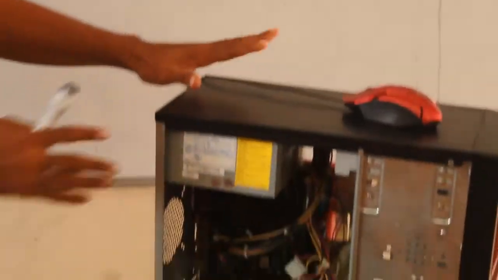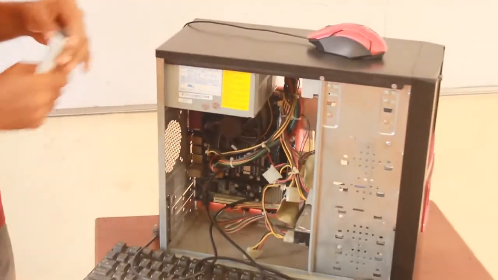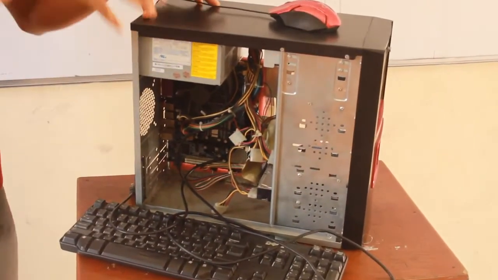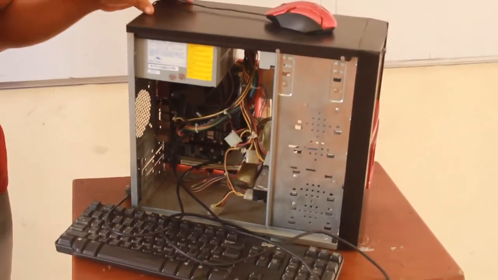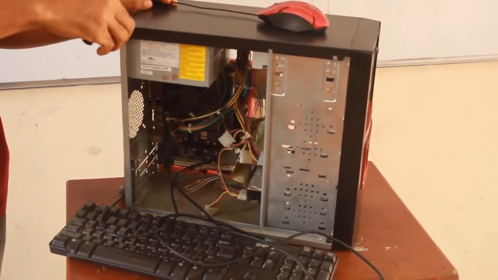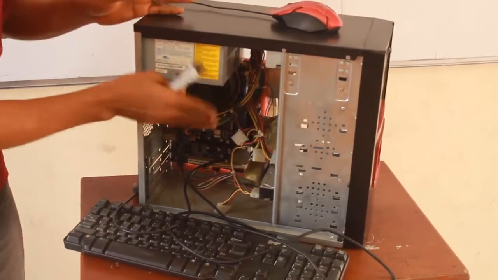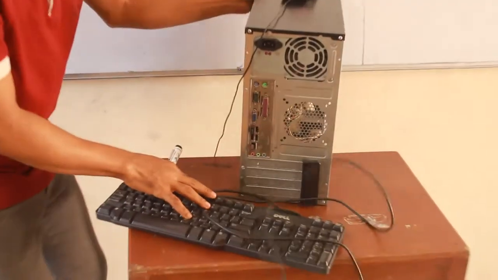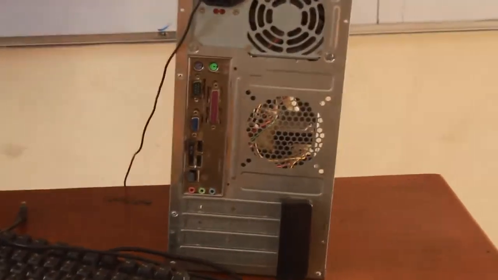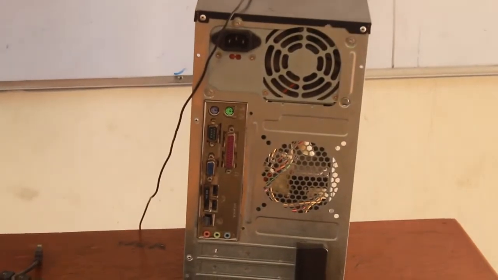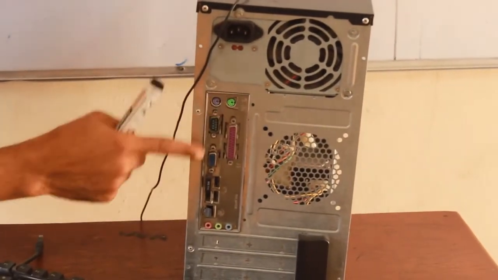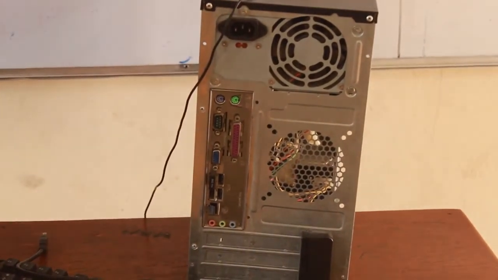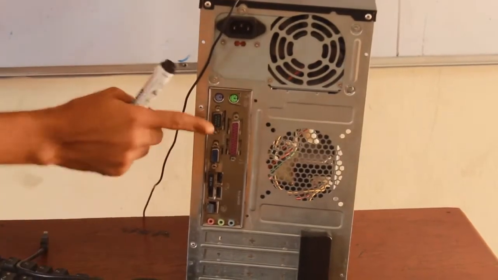Now, this is the system unit of the computer system. In the system unit, we have the casing and other parts that make up the system unit. This is what we call the main computer itself. Behind the system unit, you will see what we call ports, or connectors. These ports, these connectors, help someone to connect the peripheral devices to the system unit.